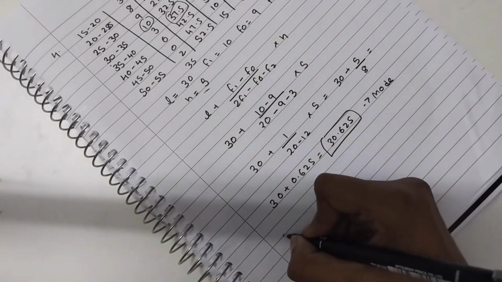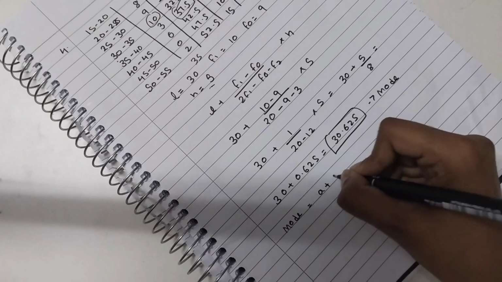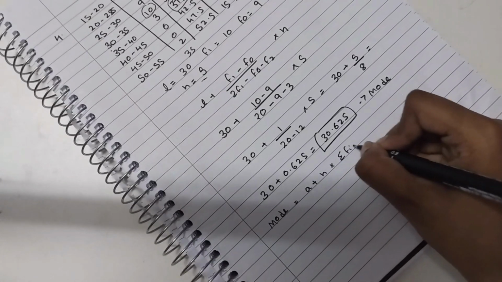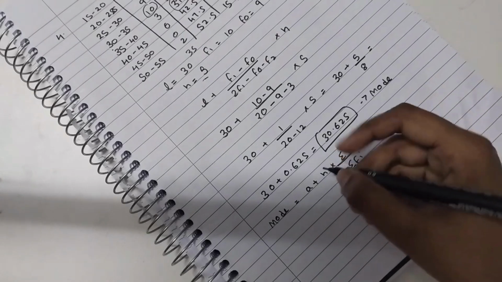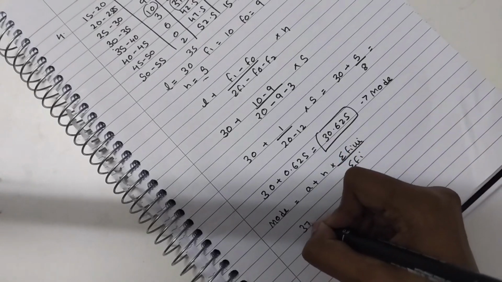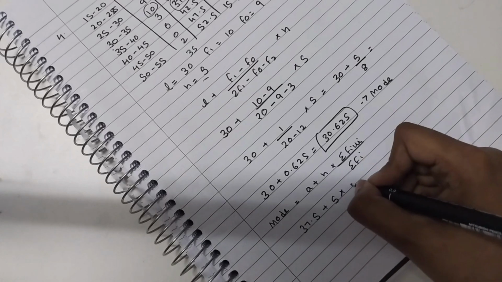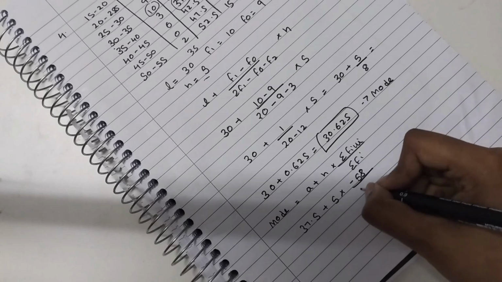So we know that the mean, when we're using the step deviation method, is given by the assumed mean plus the class height times summation fi ui divided by the summation fi. So here we've taken the assumed mean to be 37.5 plus the class height, which is 5, times summation fi ui, which is equal to negative 58, divided by 35.